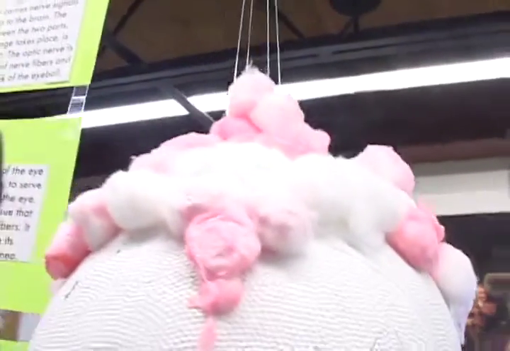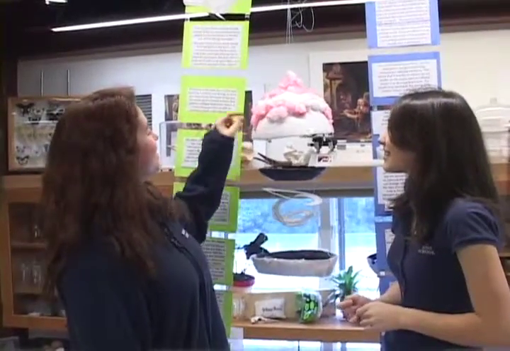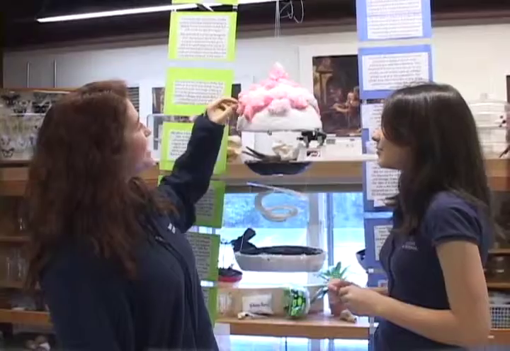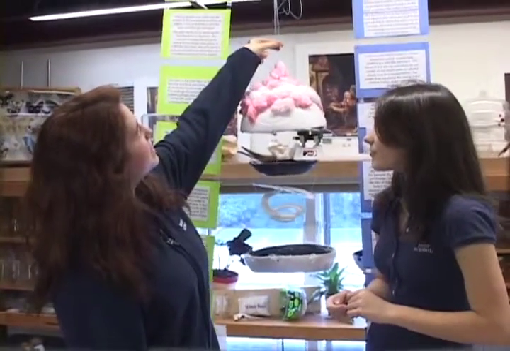The iris is really what lets light into the eye. We have a lot of fatty tissue made from cotton balls, and muscle tissue. And here is our optic nerve. The optic nerve connects the light that's coming from the eye to the brain, because the eye is only used to receive light and take light in, while the brain actually creates the image. And that's why a lot of memory affects how you see things.